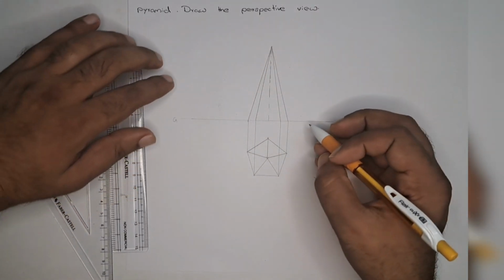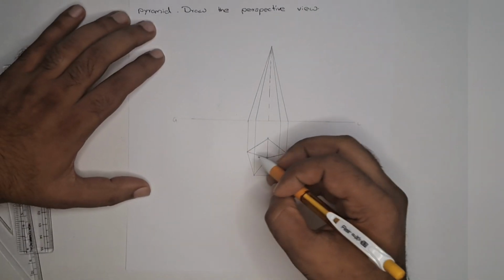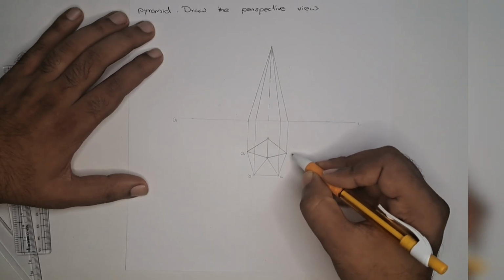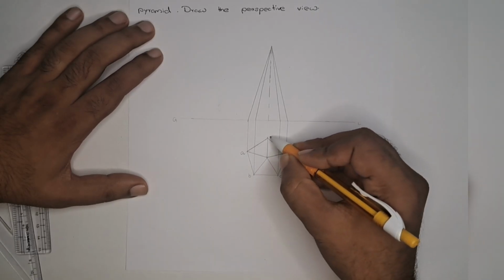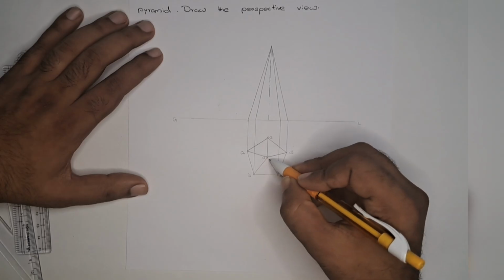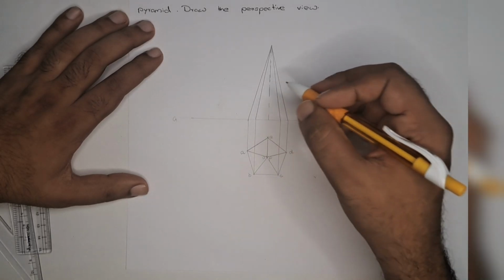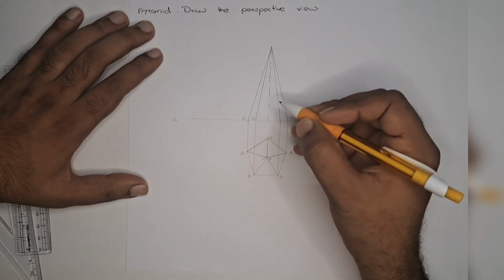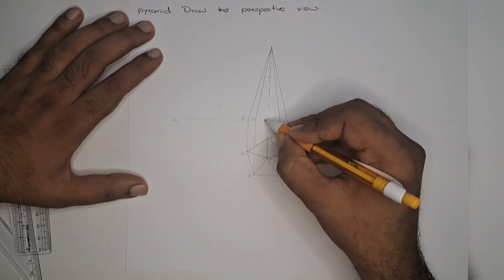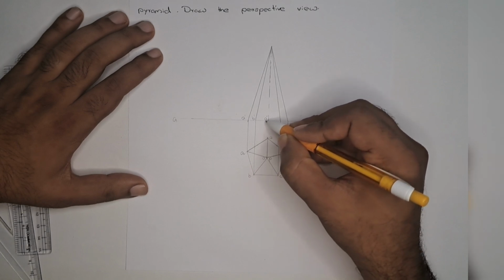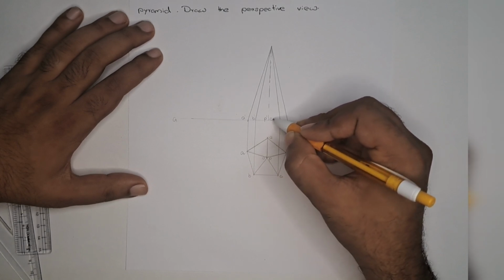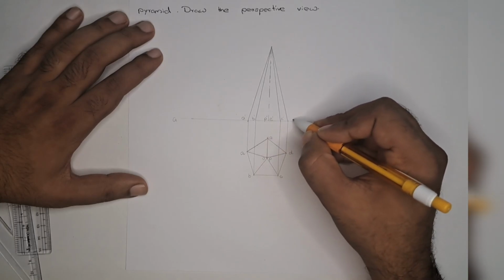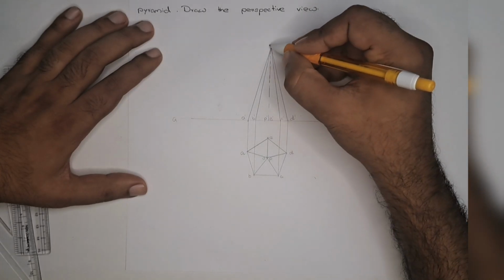This will be hidden. Now we have to give the names. We can start from here. This is A, B, C, D, E, and this is O and P. Here we can see this is A dash, this is B dash. Here at first the O dash, P dash, E dash, C dash, D dash, and the O dash over here.